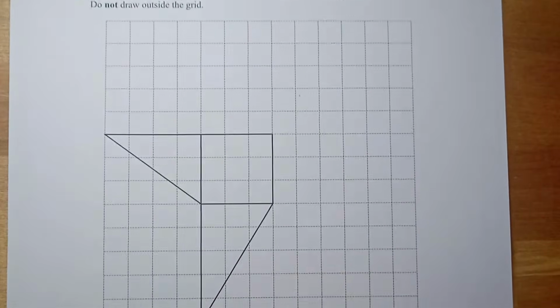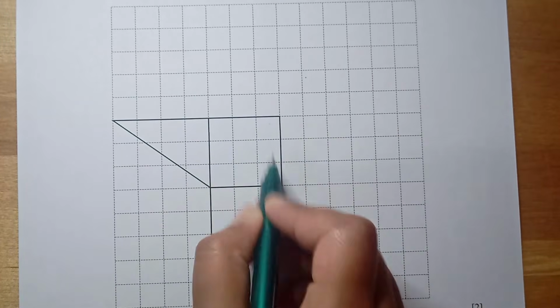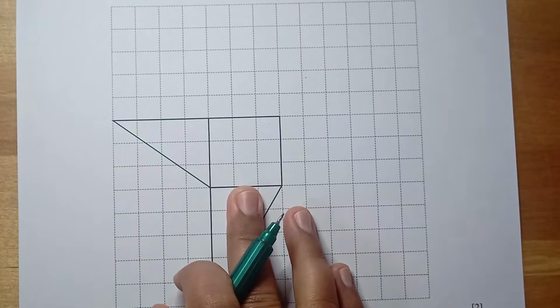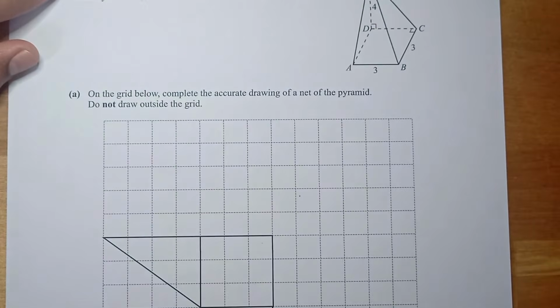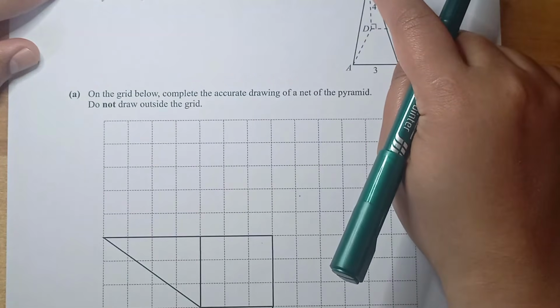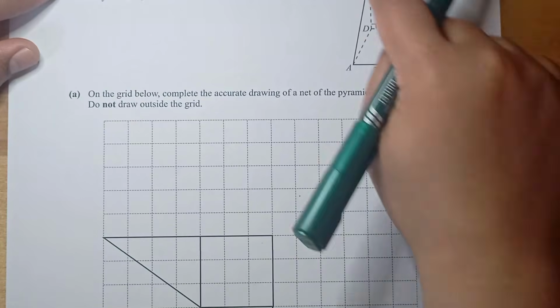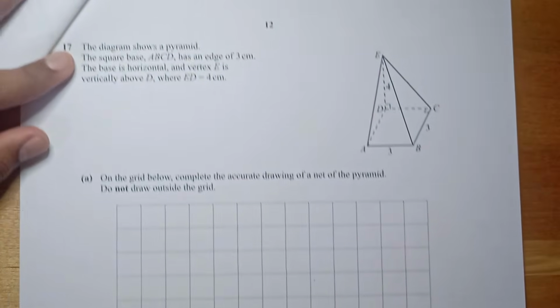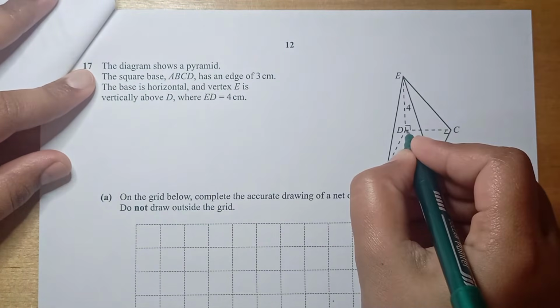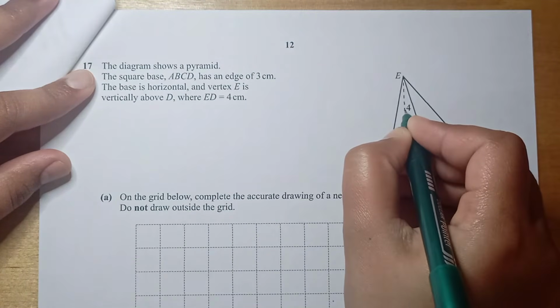Okay, so we are already given 1 2 3, 1 2 3. So the base is given, the square base is given to us, this base ABCD. Okay, and this side is 3. So as you can see, this is 4 and this is 3. So what would be this side? So let me find. As you can see, this DC is 3 and DE is 4.